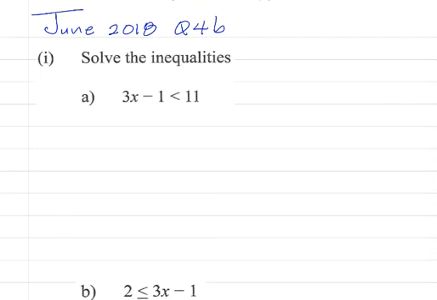June 2018, question 4b. We're to solve the inequality 3x minus 1 is less than 11. Alright, so we have 3x minus 1 is less than 11.